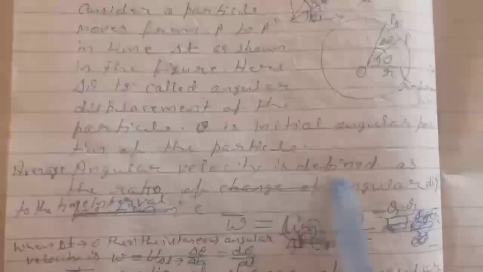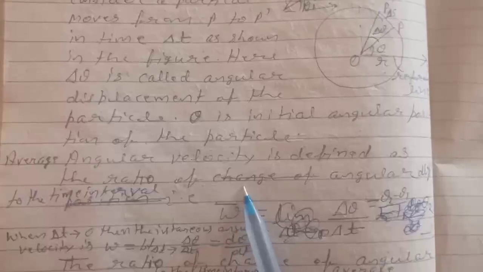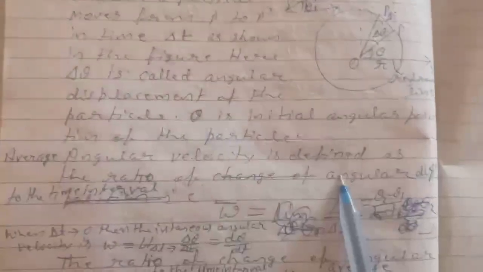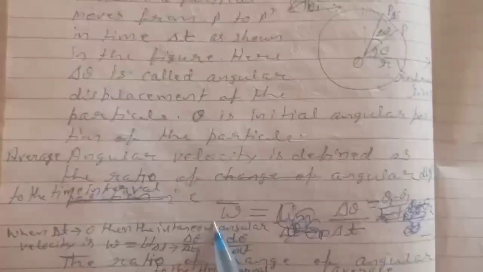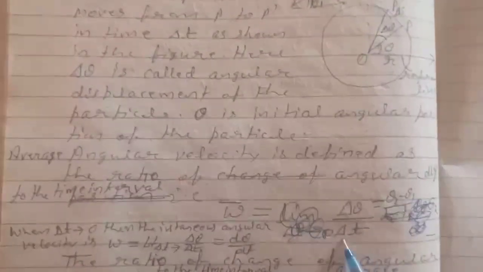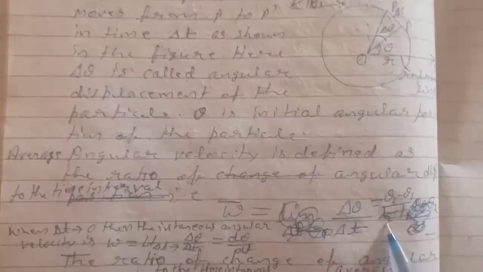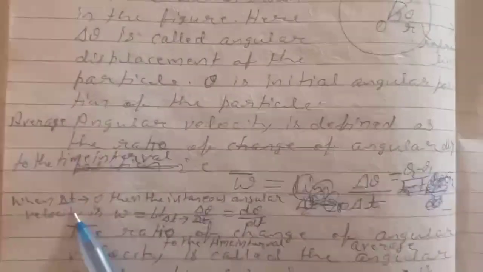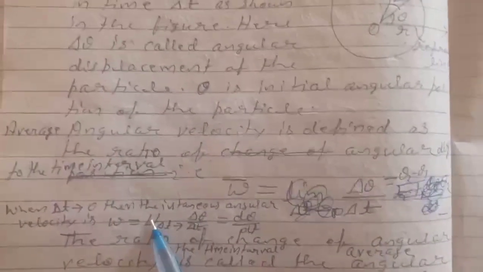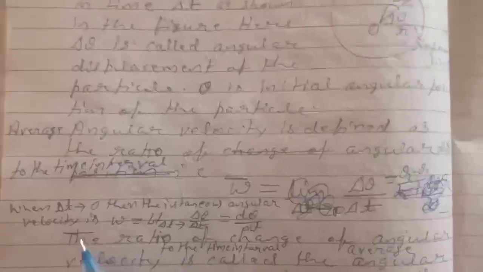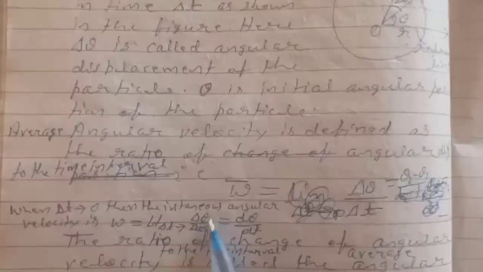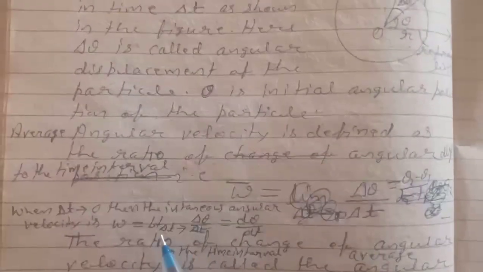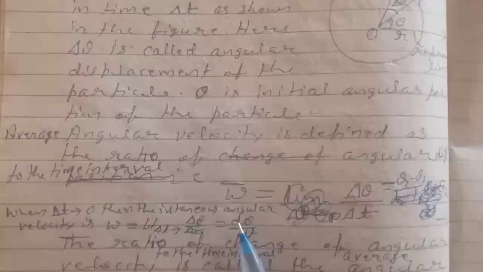Now average angular velocity is defined as the ratio of angular displacement to the time interval, that is omega average equals delta theta by delta t equals theta 2 minus theta 1 divided by t2 minus t1. When delta t tends to 0, the instantaneous angular velocity is omega, given by omega equals limit delta t tends to 0 of delta theta by delta t, equals d theta by dt.